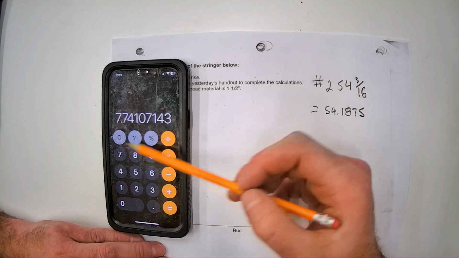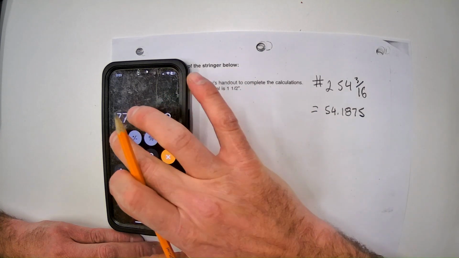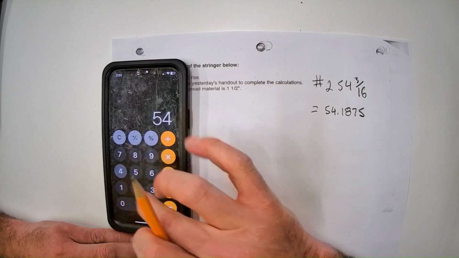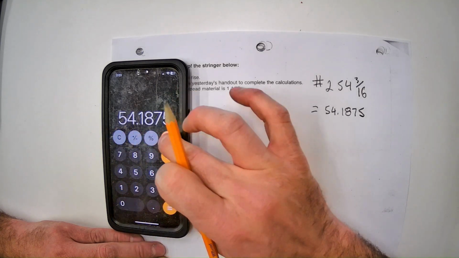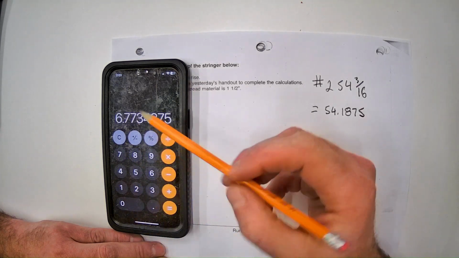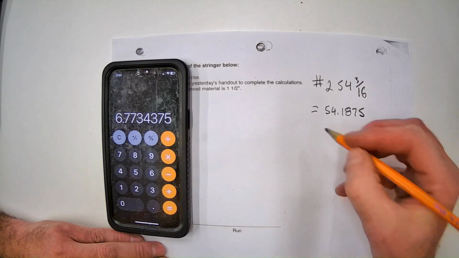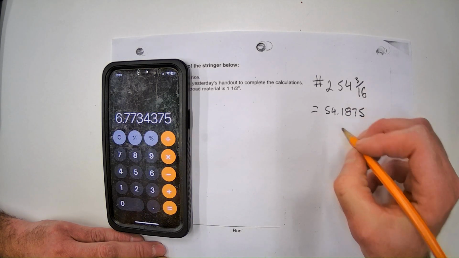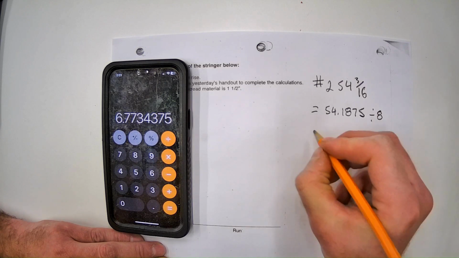Now that's a little closer to 8 than I would like. I'd like it closer to 7. So I'll go back again, 54.1875 divided by 8. And now I'm closer to 7. So I have 6.77.